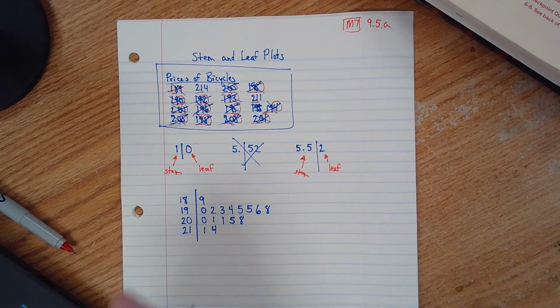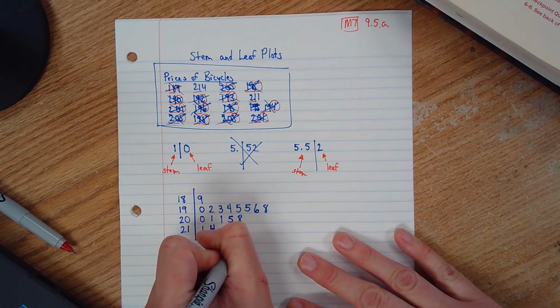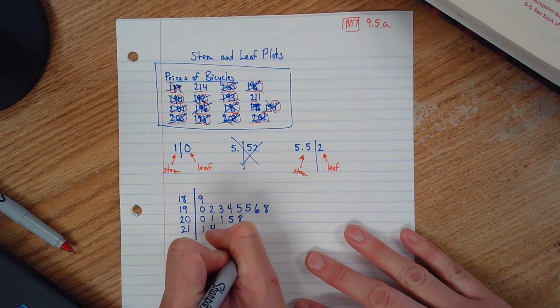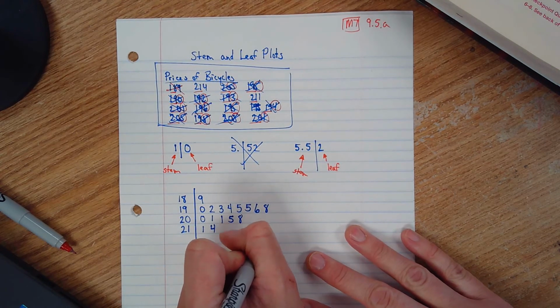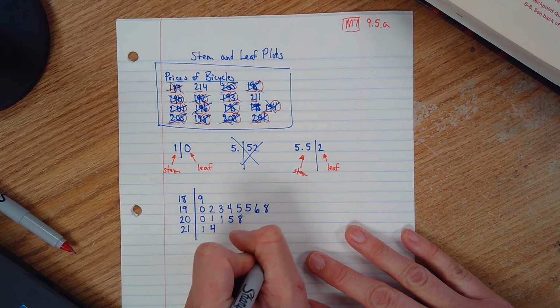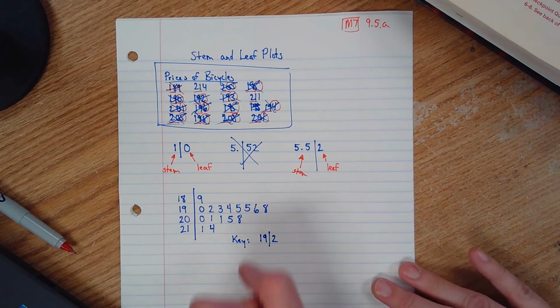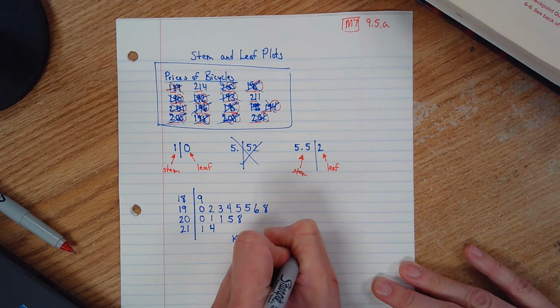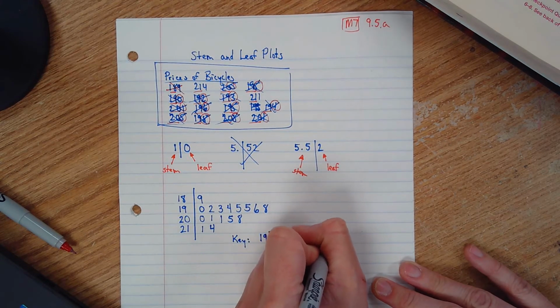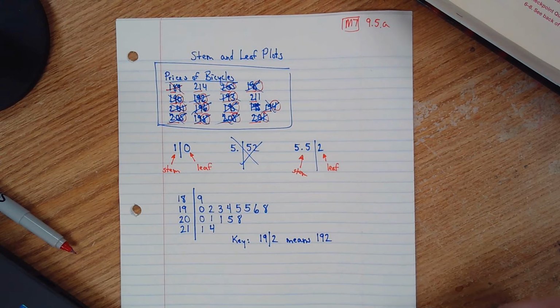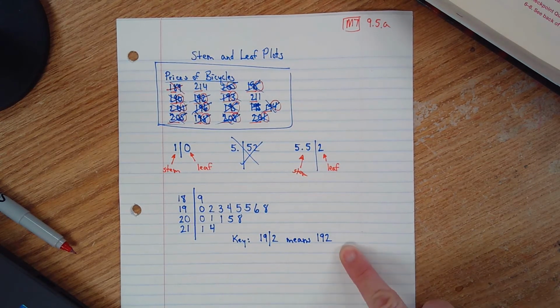And so the final thing to put on my stem and leaf plot, they're pretty simple in their drawing, but we put a key. And we're going to say that for the key, I'm going to put this, that 19 with a line and then a 2 means 192. That way whoever's looking at your stem and leaf plot knows how they read it.